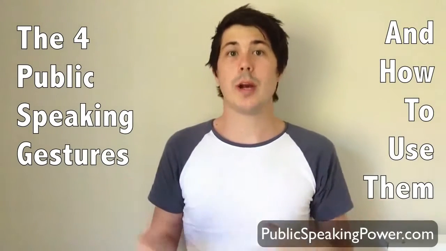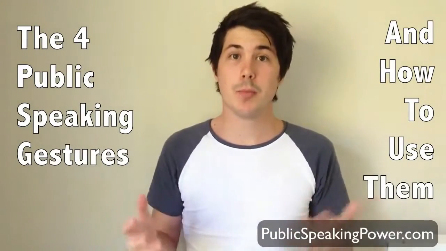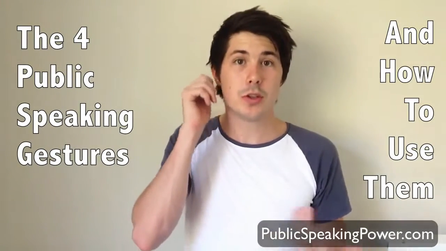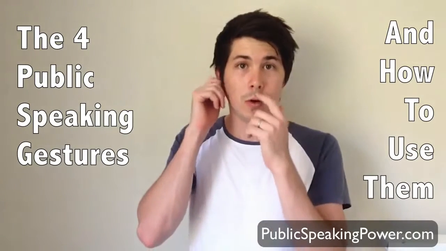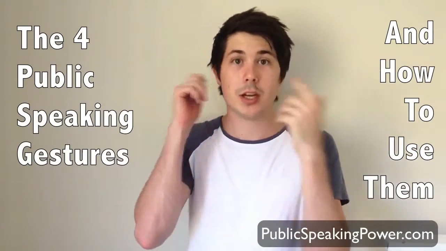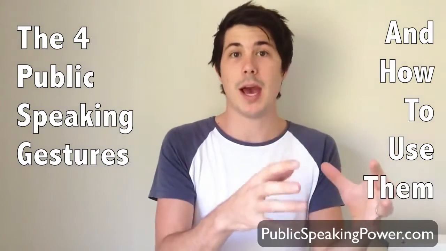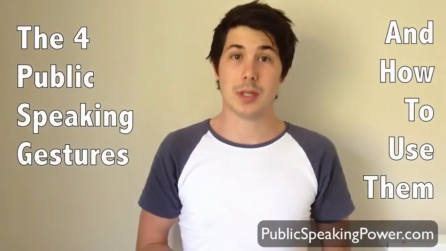Using gestures when giving a public speech is a very important part of your presentation. If you fail to use gestures properly and you do awkward gestures throughout your presentation, you're probably going to distract your audience and you're not going to get the impact that you want when you're presenting.